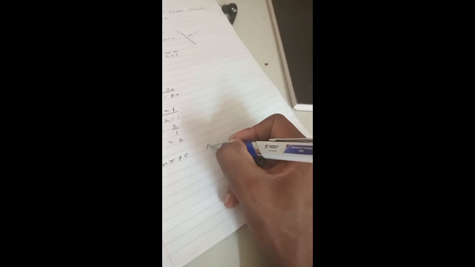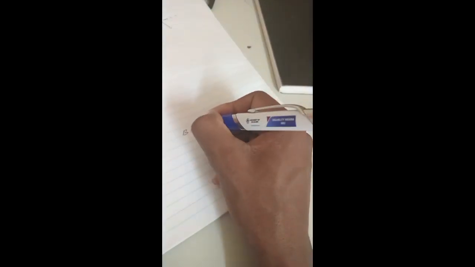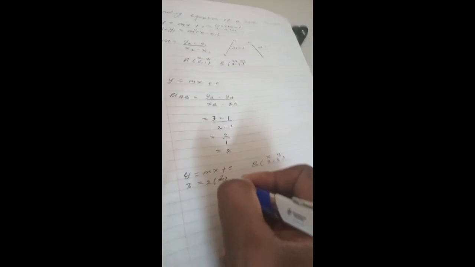Me, I am choosing this point B. I am going to use this point B, which is represented by 2:3, the point which is on a straight line. So basically, let us now use this point. We are having a x, we are having a y. Let us now directly substitute. It is a 3. The gradient is going to be a 2. Then this one is going to be a x. It's going to be a 2.